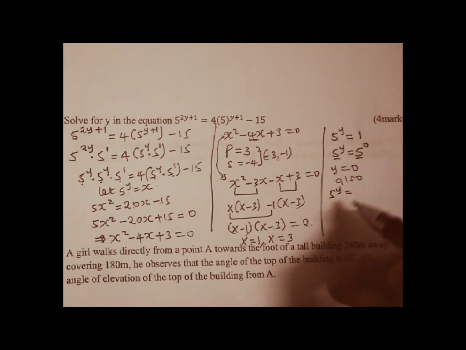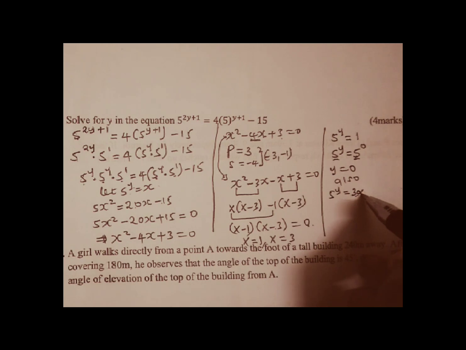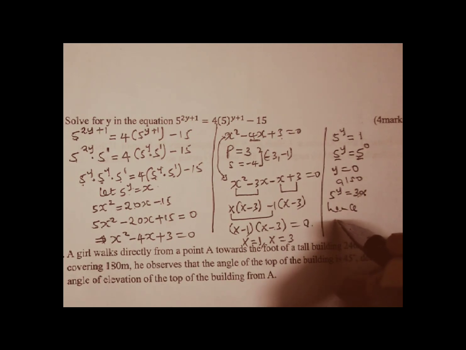Also, 5 power y would be equal to the other value of x, which is 3. It is not possible for us to write 3 to the base of 5, and therefore this one is not going to give us a realistic value. Hence, we can conclude that the value of y is 0.